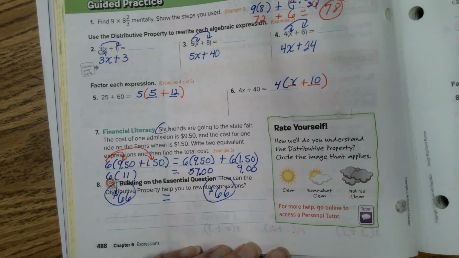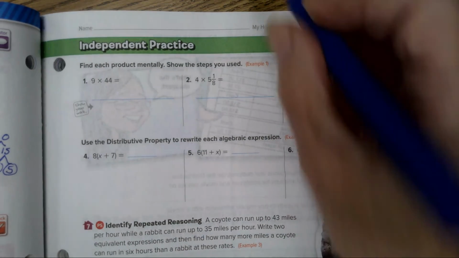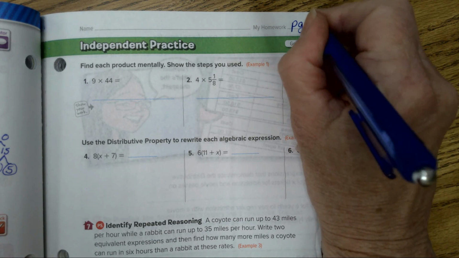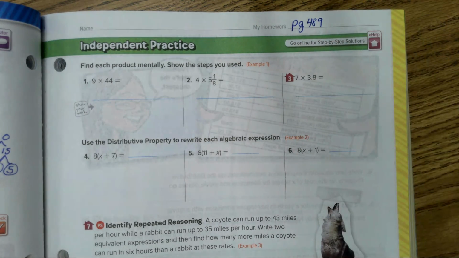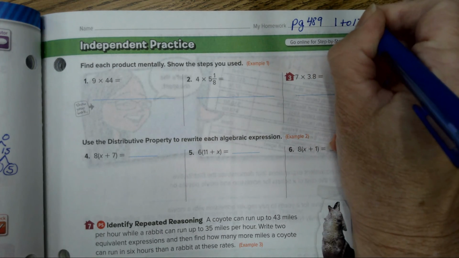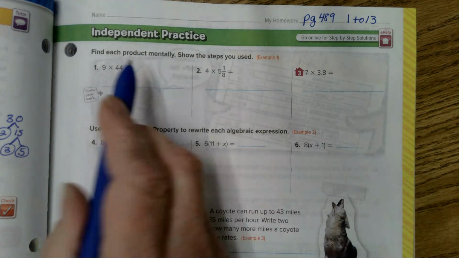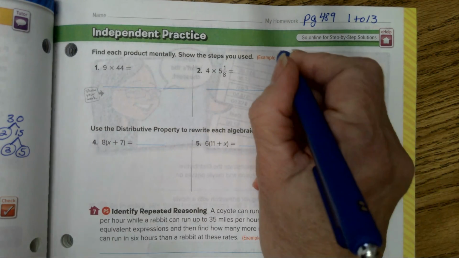Your homework assignment for tonight is going to be to do page 489. On page 489, I would like for you to do 1 to 13. Let's just quickly look at these. Here, you're going to look at example 1.